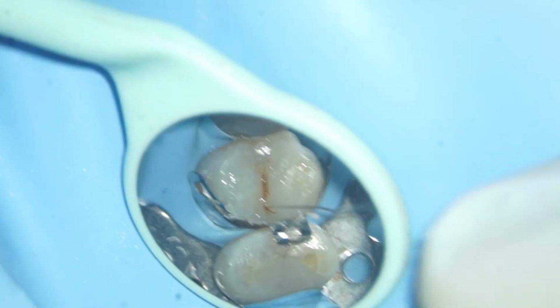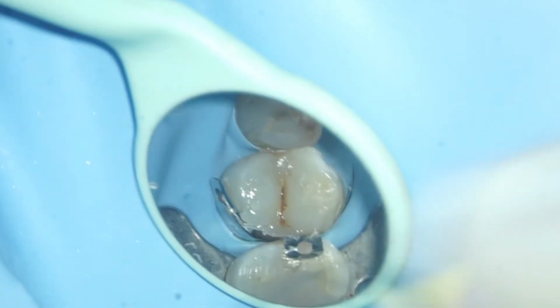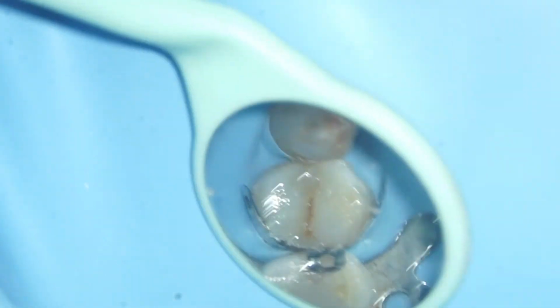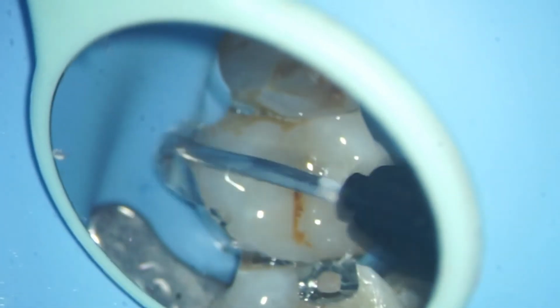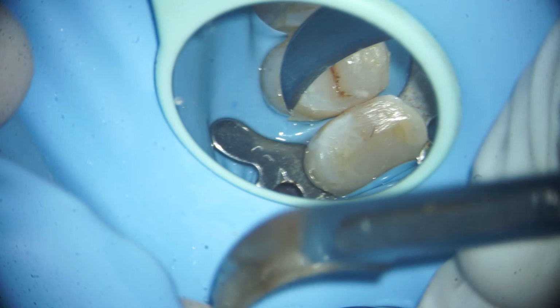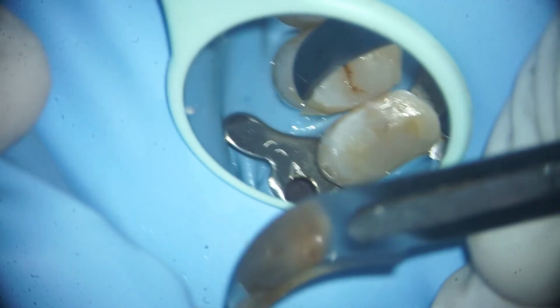So here we are using some tints. They just add to the look of your restoration. They do not have any functional role, but you should start trying them to achieve those natural, beautiful anatomies. Finally, they are cured under a layer of glycerine to prevent the atmospheric oxygen from inhibiting the polymerization of the composite. This is the most important step.